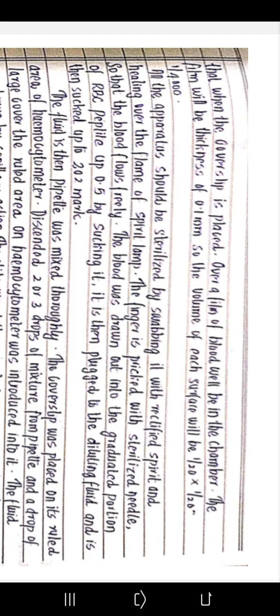The apparatus should be sterilized. The finger is pricked with a sterilized needle so that blood flows freely. The blood was drawn out into the graduated portion of the RBC pipette up to 0.5 by sucking it. It is then plunged into the diluting fluid and sucked up to the 101 mark. The fluid in the pipette was mixed thoroughly.